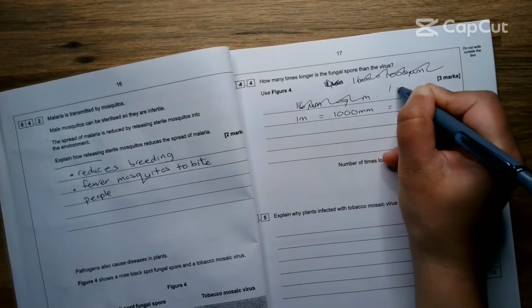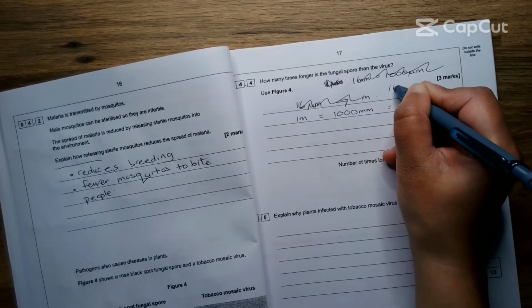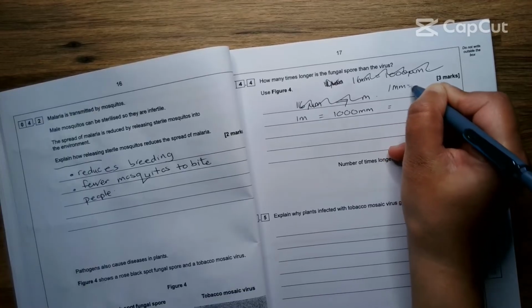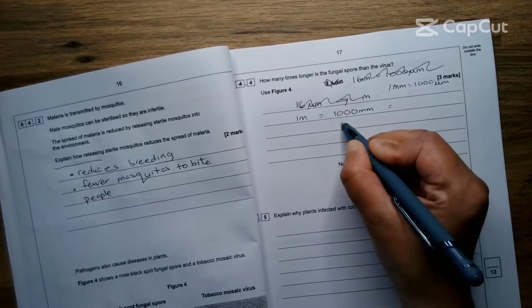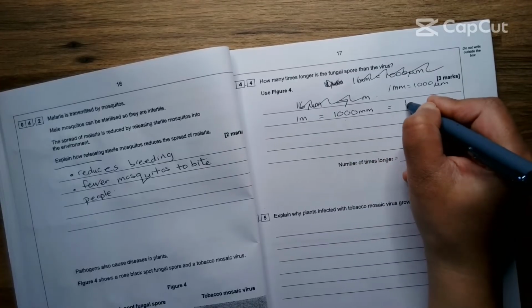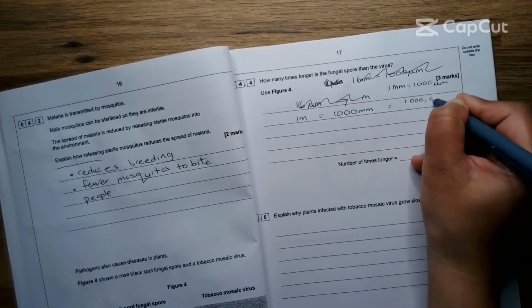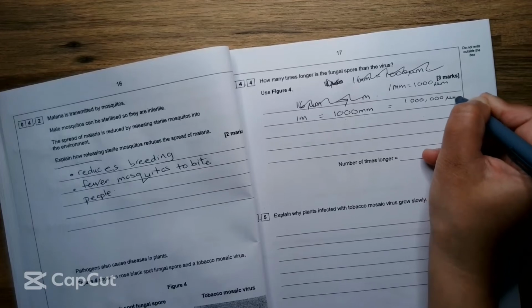So if 1 millimeter is 1,000 micrometers, that means 1,000 millimeters would be 1,000,000 micrometers. Okay.